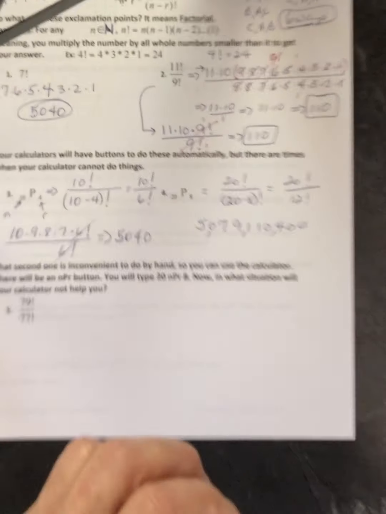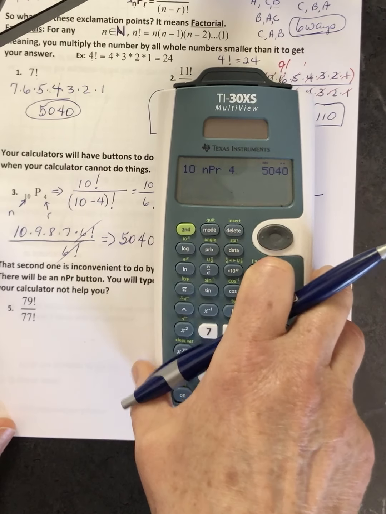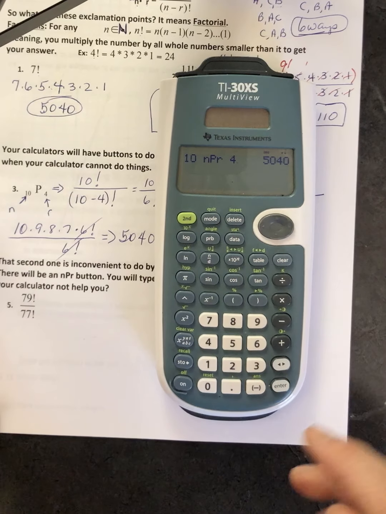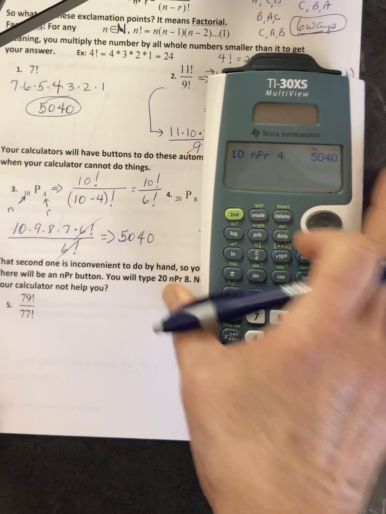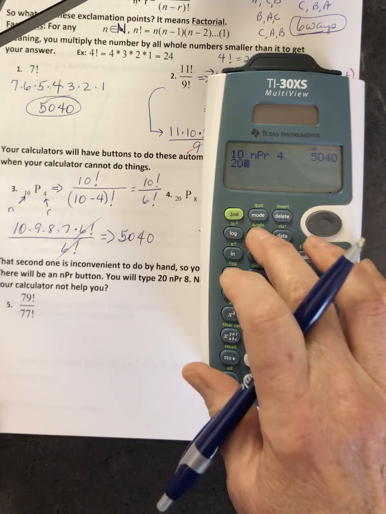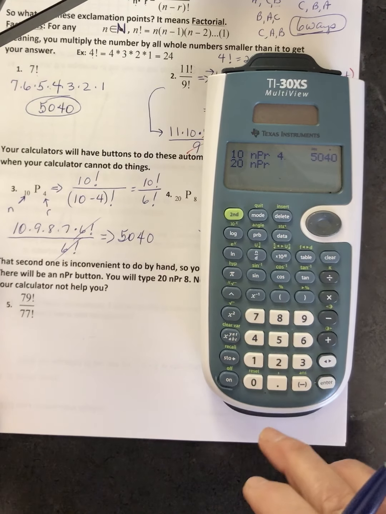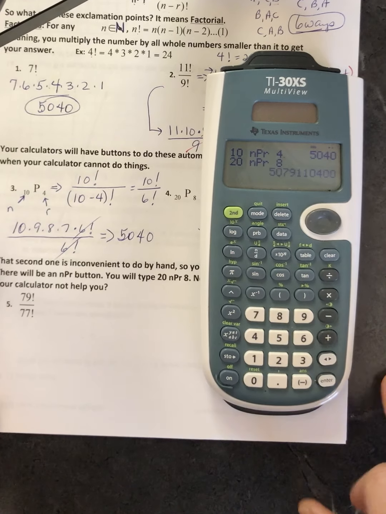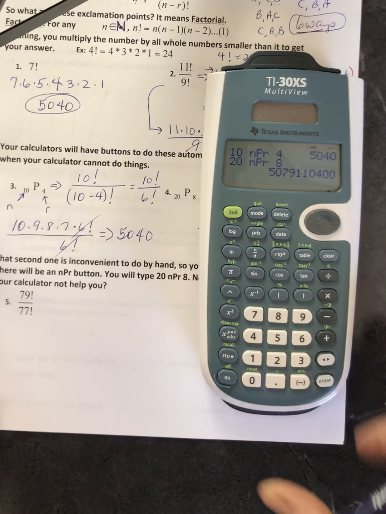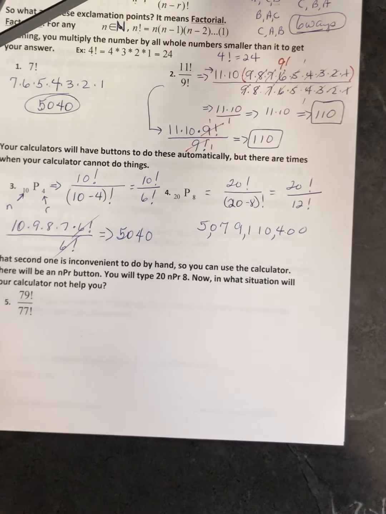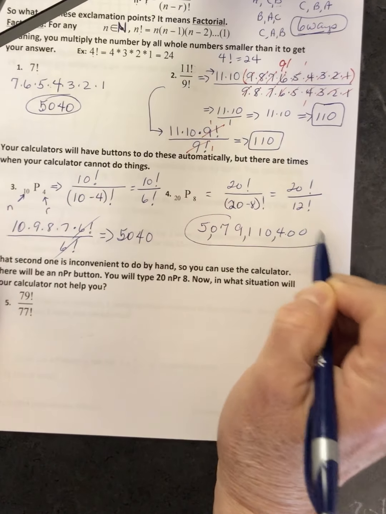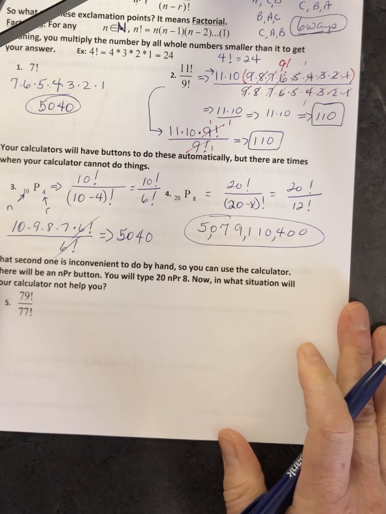Okay, so if we want to do this on the calculator, just to touch all points, we're going to enter 20. Probability, we're going to select the 1, we're going to enter with the 8, and there is your 5 billion number. So that's how you're going to handle that one with the calculator.